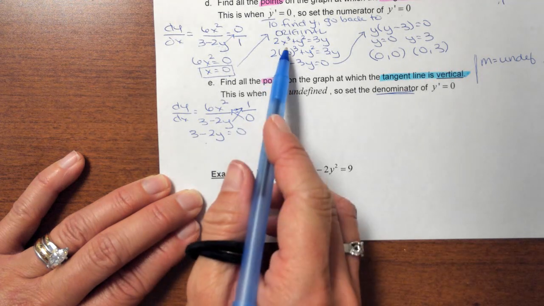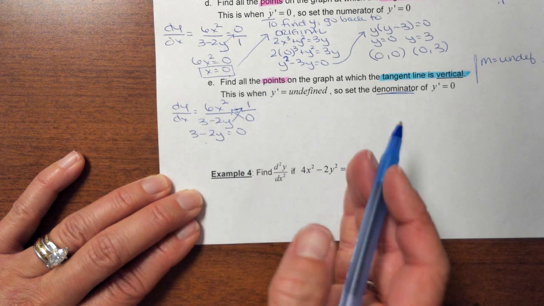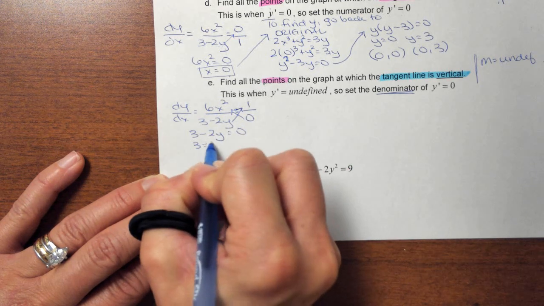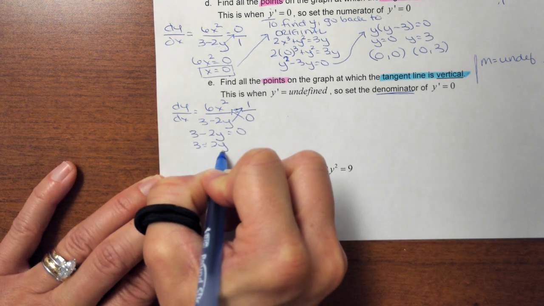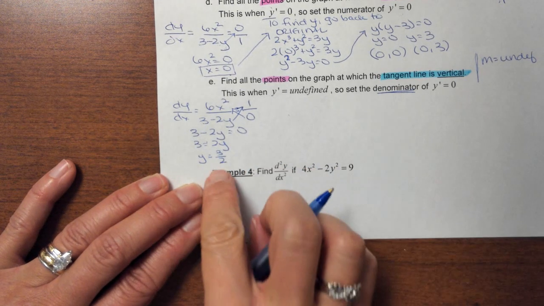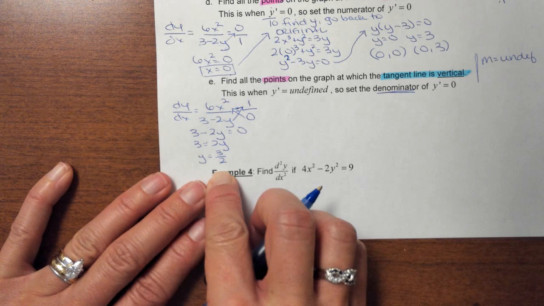I still have to go back to the original equation, but now in that case, I'll be solving for x. So I would add 2y and divide by 2. So unfortunately, I get a fraction, but should be okay. So we have y is equal to 3/2.